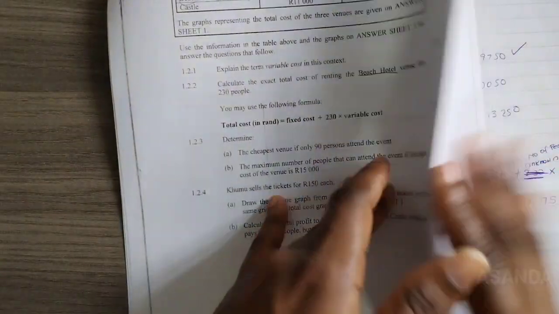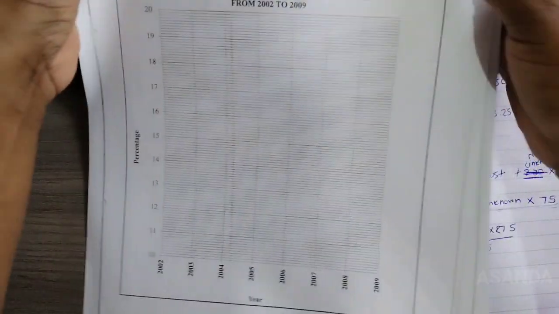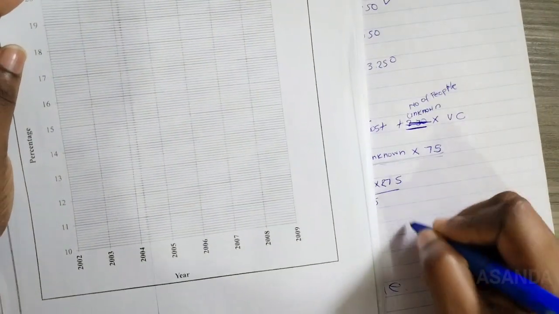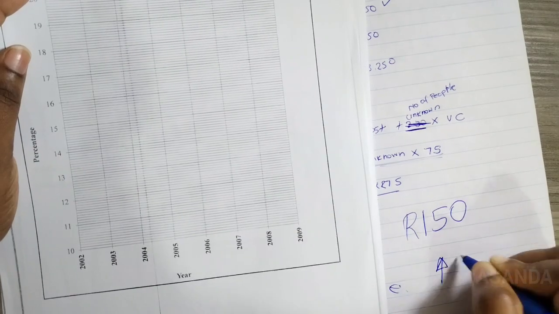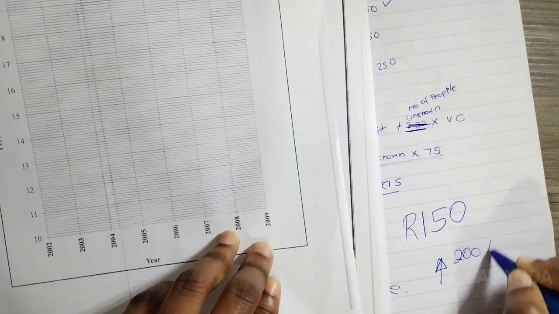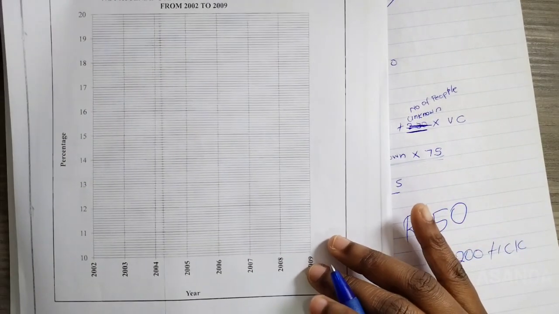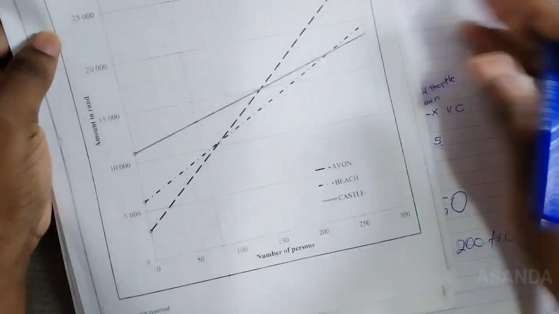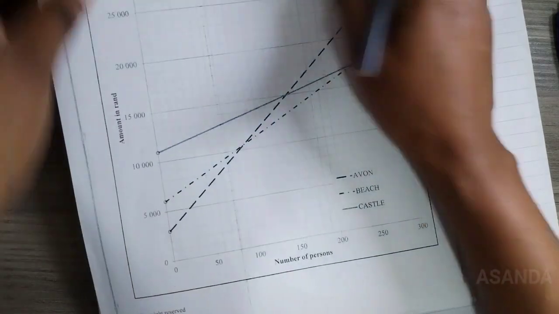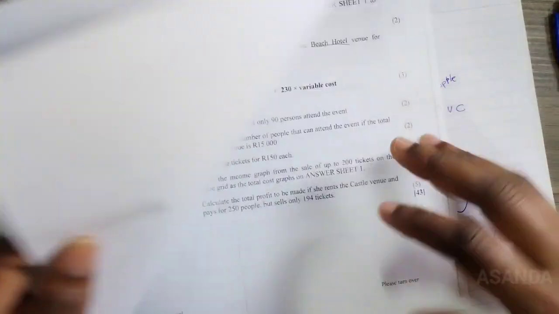I think I have the graph here. I do. Let's just copy the information because I can't go back and forth. They said the ticket is 150 rand and we must go all the way to 200 tickets. Oh, this is not the one. Definitely not the one. Oh, there we go. They say we must go all the way to 200 tickets. I'm just going to go back, so we copy all the information. I wanted to see the graph first.